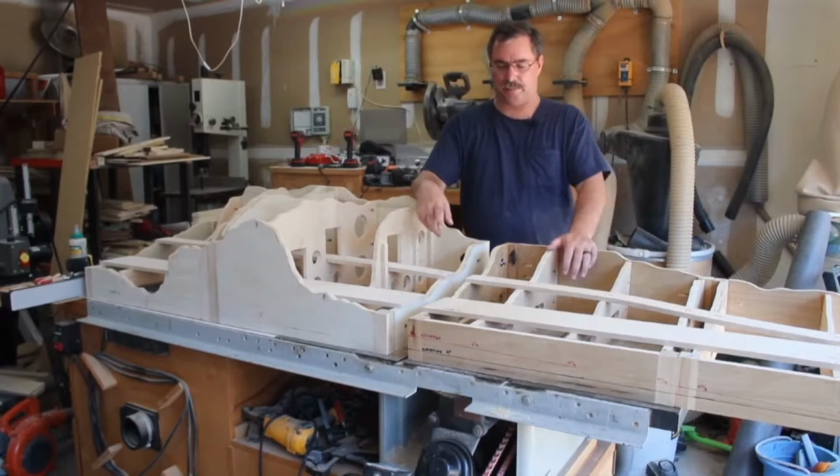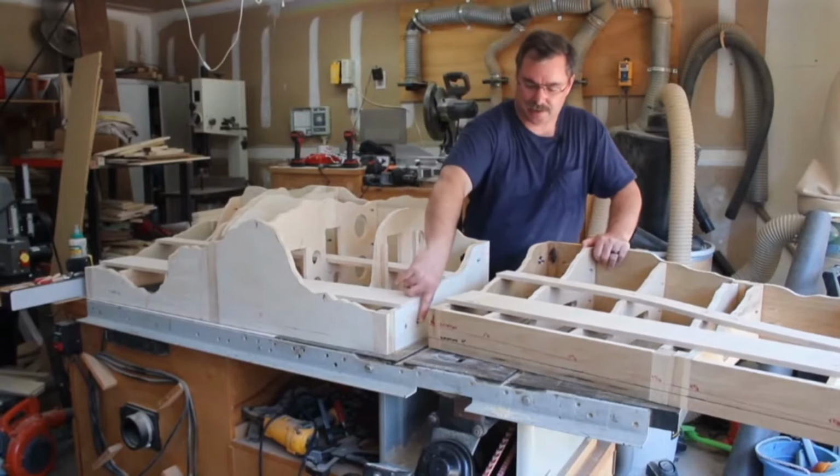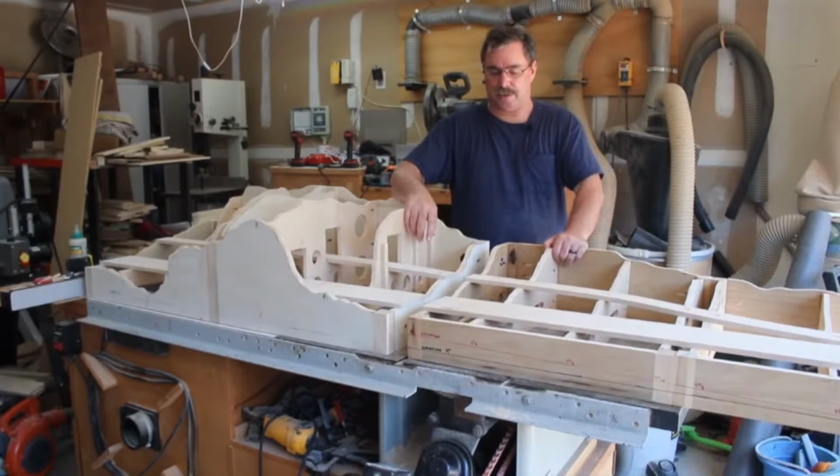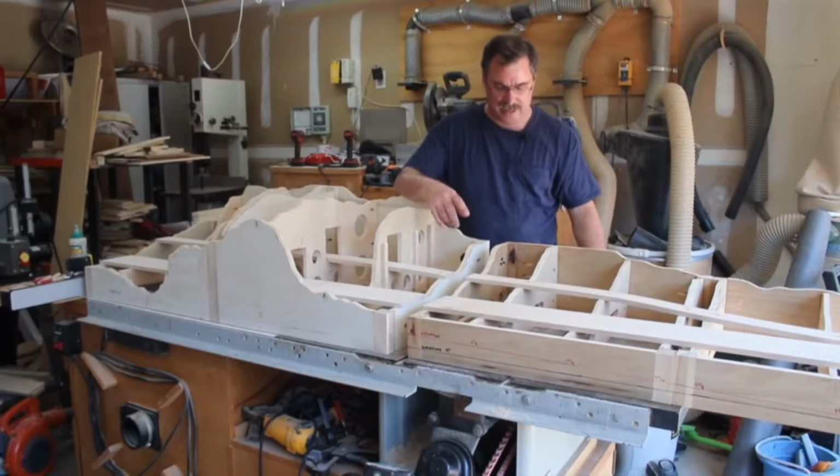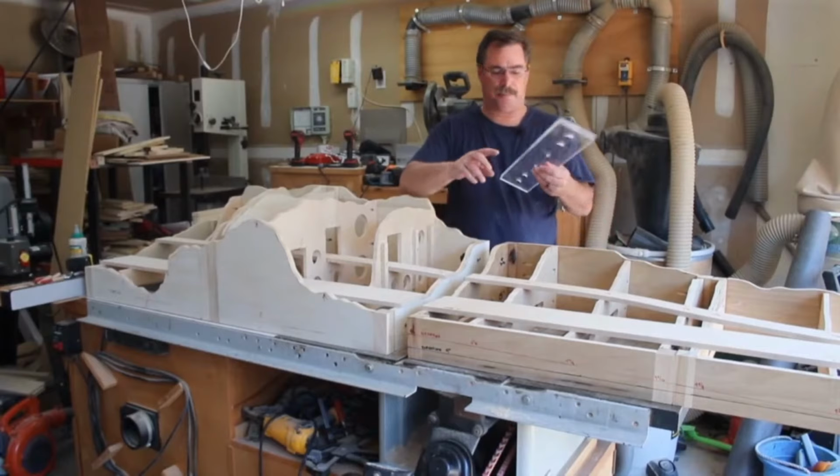I'm going to use locating pins. They're actually located inside there already. And those locating pins, there is a male and a female. And what I use to make sure that they're aligned is once the system is aligned, I use a template.